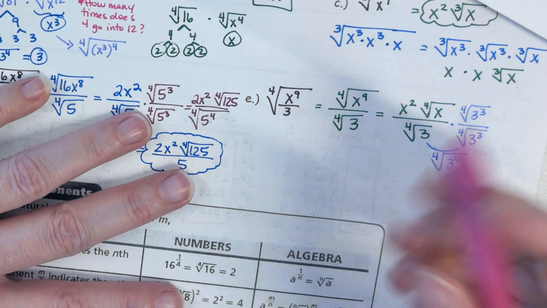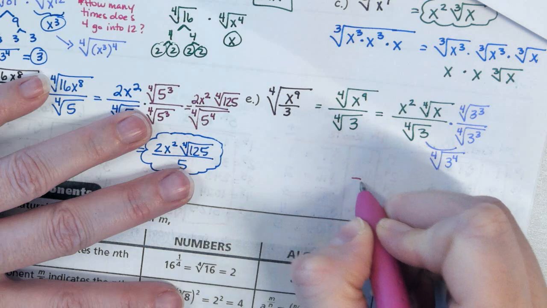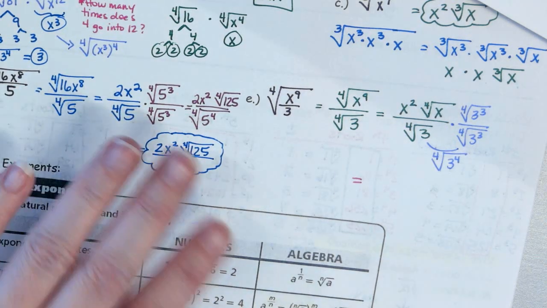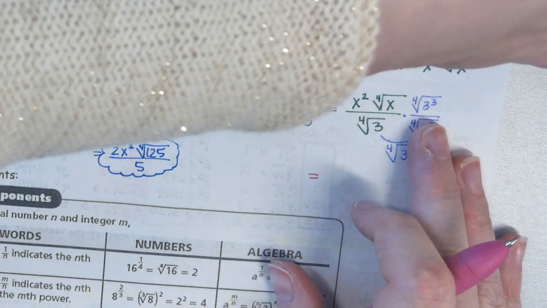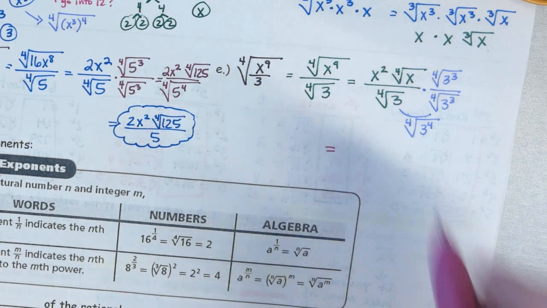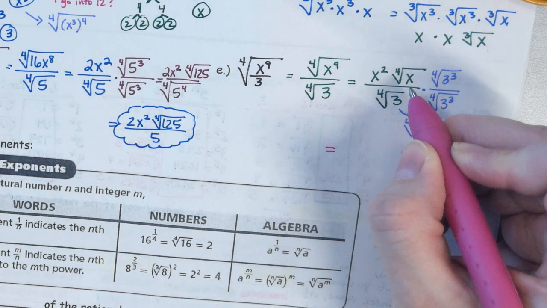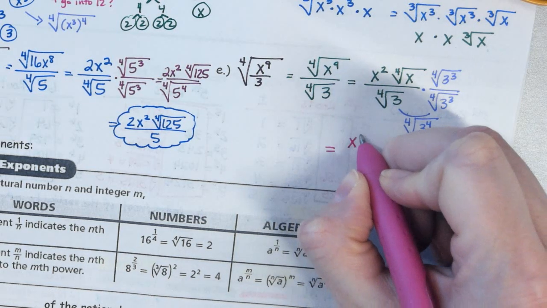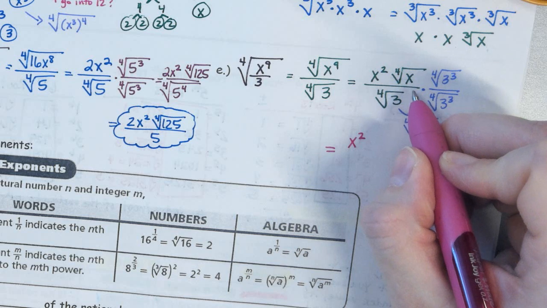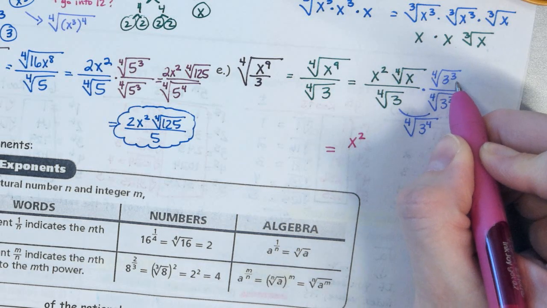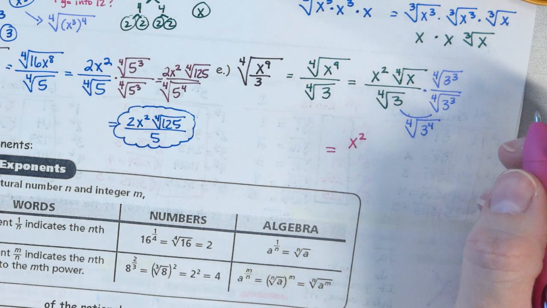Okay, so then when you multiply, the rule is you can multiply what's inside the radical to what's inside the radical, and what's outside to what's outside. The only thing that's outside in the top is x squared, so that's going to stay outside. Now the 4th root of x, this is 3 cubed is going to be what? 27.